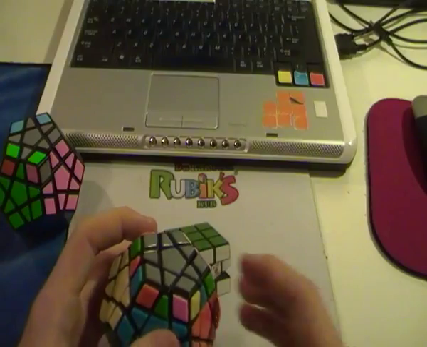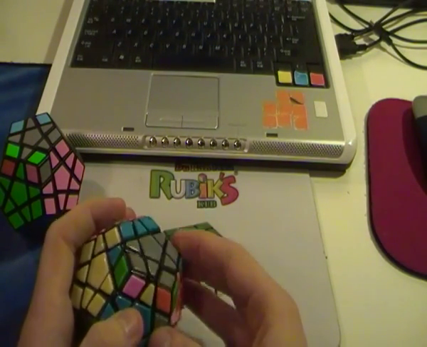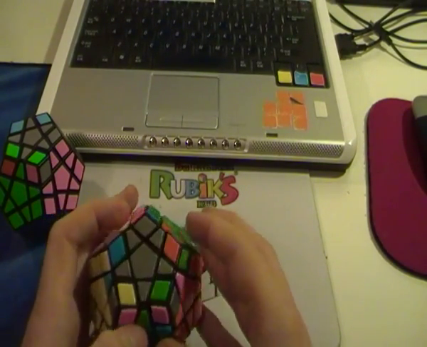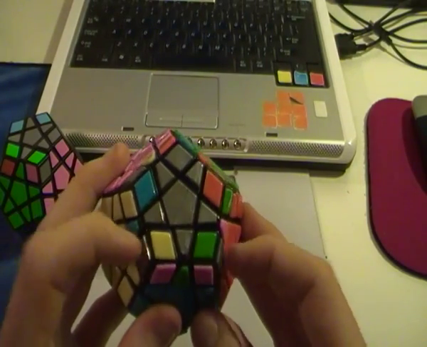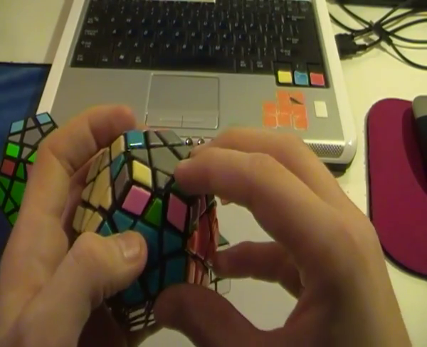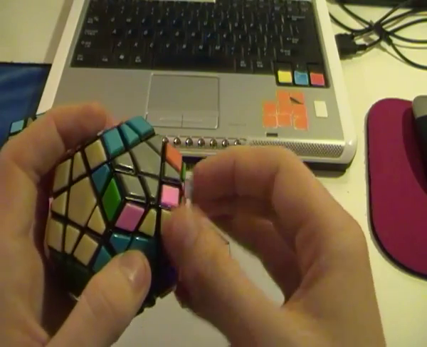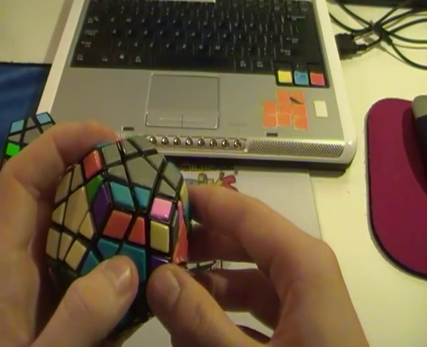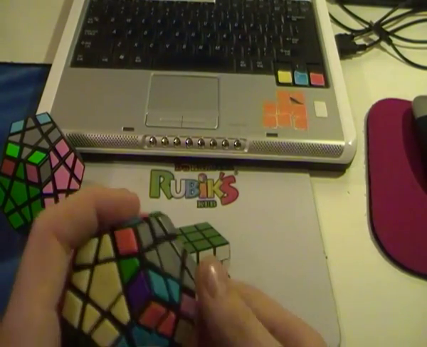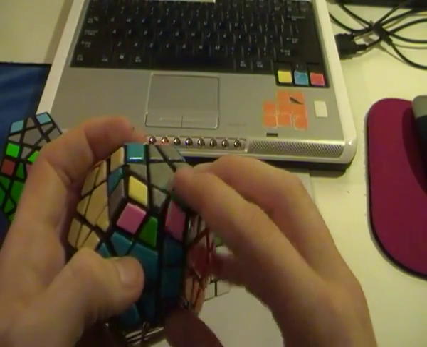And then we have, let me set it up. Alright, this one. These two pointing away and these two like that. I would do R U2' R' U2' R U2 R' U2' R' R U' R'. Like this.